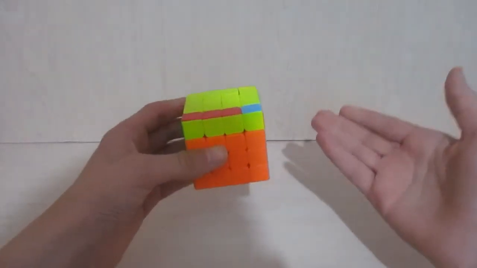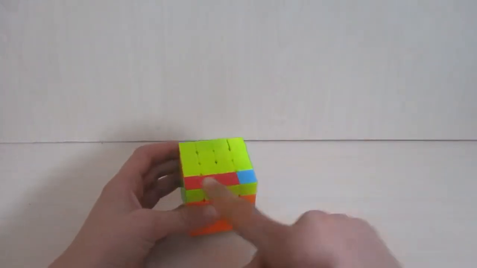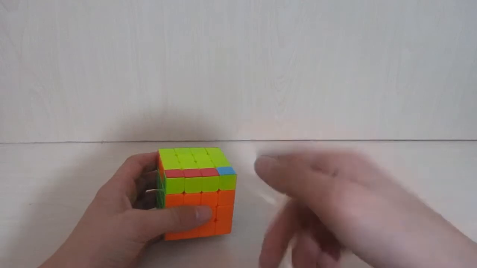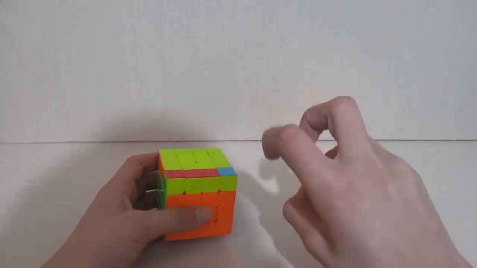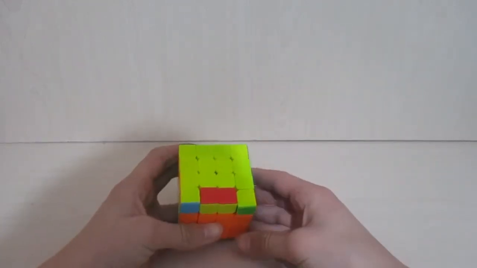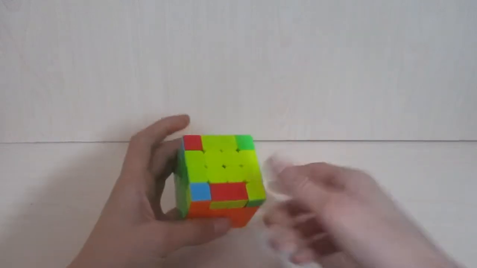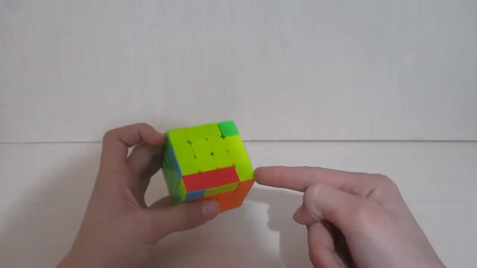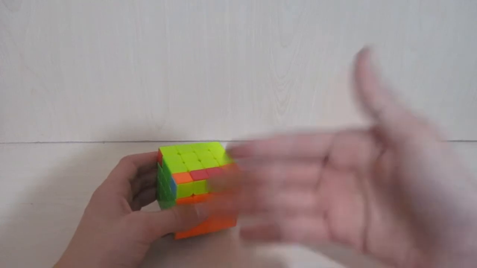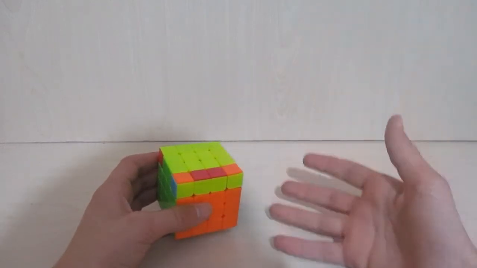As you may have seen in my last video, if you do the parity algorithm from this case, after doing the parity algorithm you will just get an OLL skip. But if you do the parity algorithm from this case, or from this case, or from this case, after doing the parity algorithm, you will still need to do an OLL algorithm.